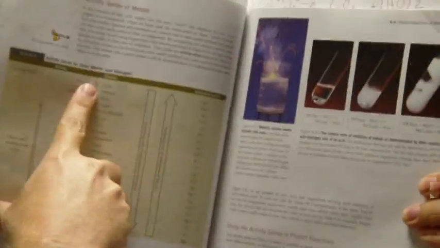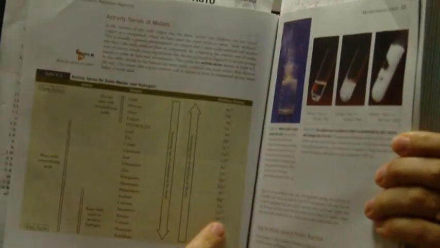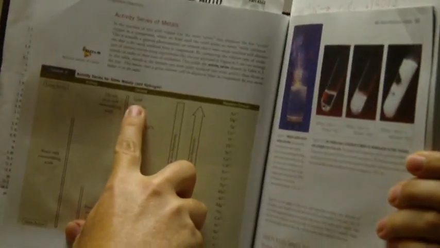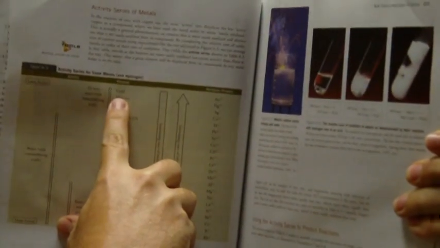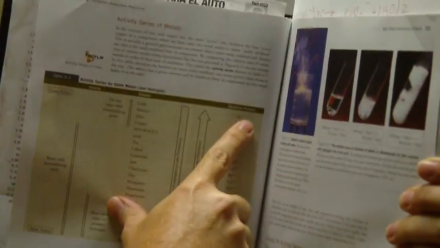We can look at the activity series, and in the activity series, we can see there's a list of metals here and a list of their ions over here, all right? And we remember this activity series by looking at the top one and seeing that gold we know wants to be a metal. It doesn't want to be an ion. That's why when you go digging for gold, you find it as the metal. You don't find it as the ion.